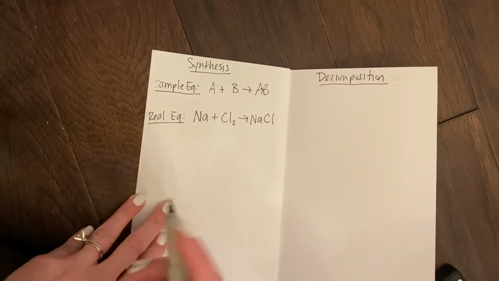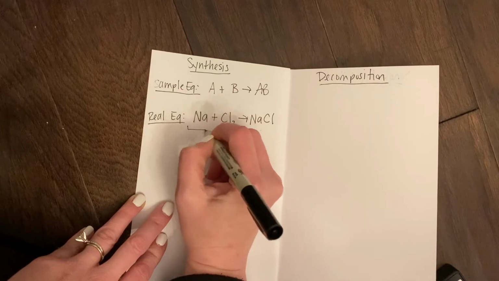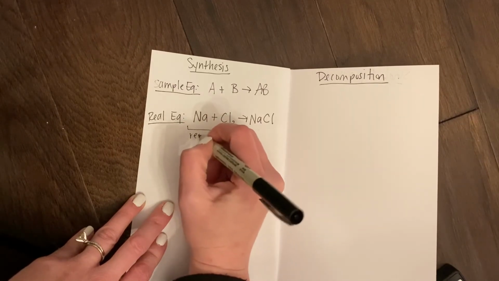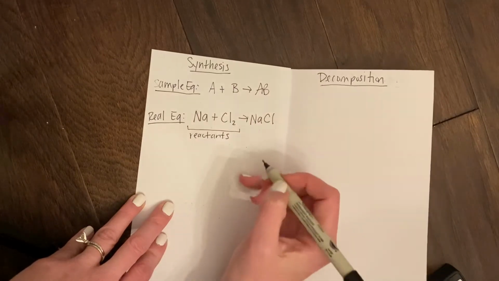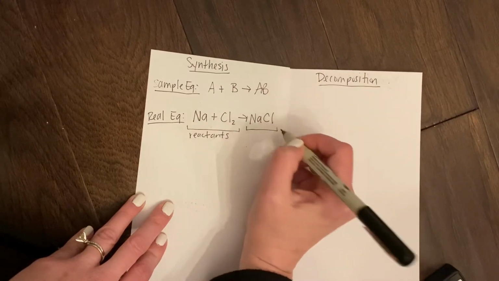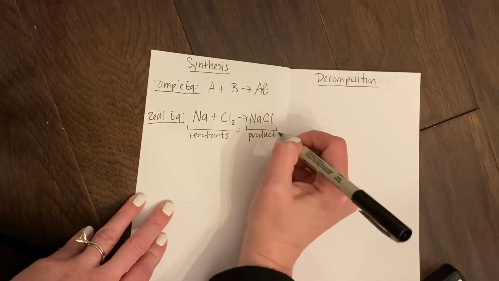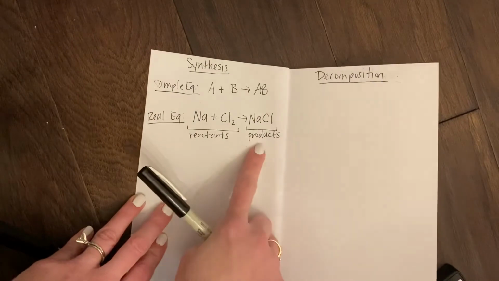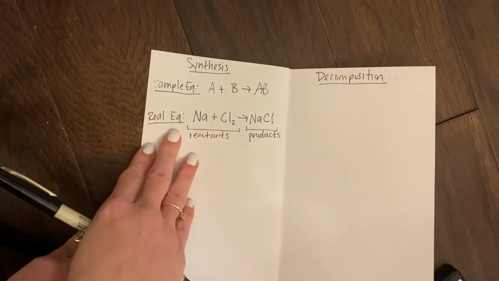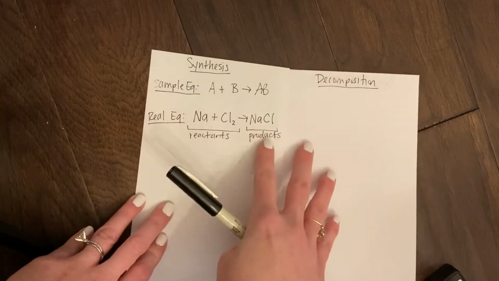Okay, so here it is. After you write your real equation, you're gonna label your products and reactants. So I know my reactants are always my beginning, or my ingredients, okay? And then my products are always on the right side, right? What I'm making or what you're producing, okay? Doesn't matter how many things I have over here or how many things I have over here. Reactants are always here. Products are always here, okay?